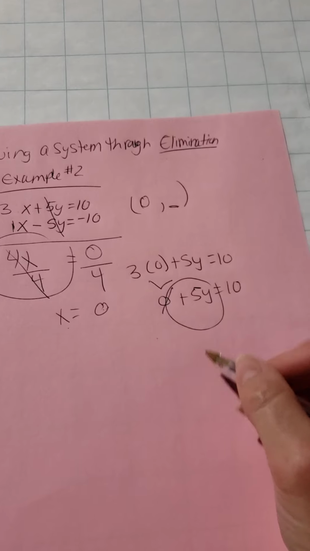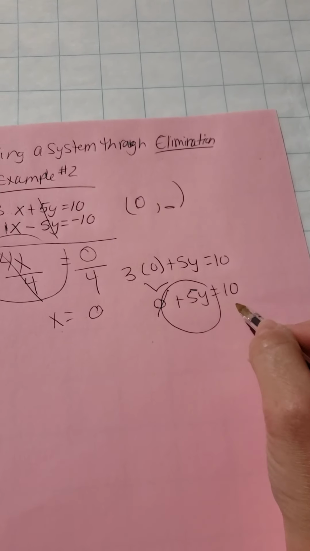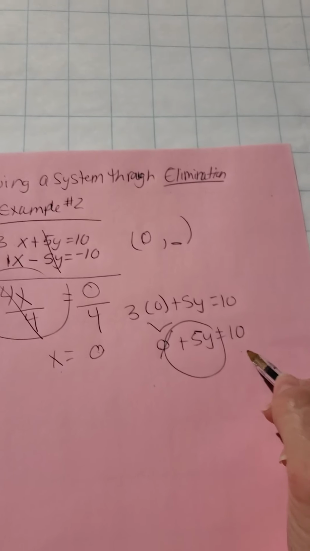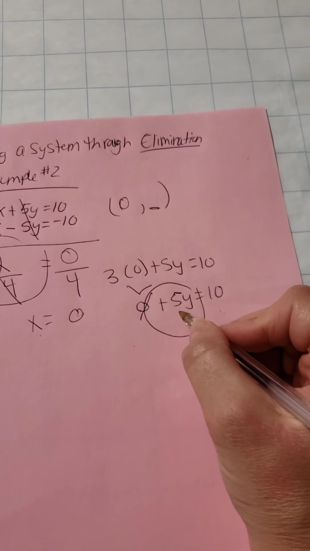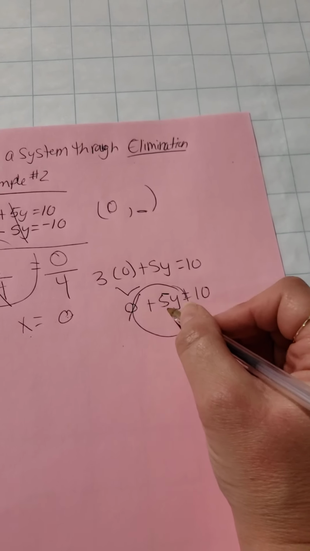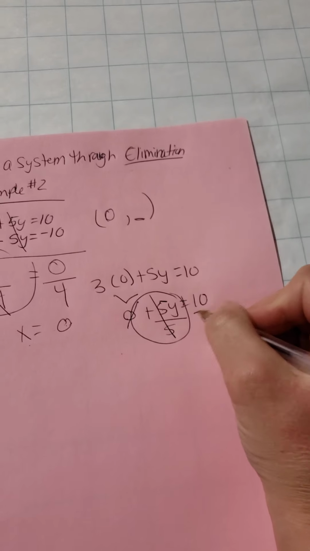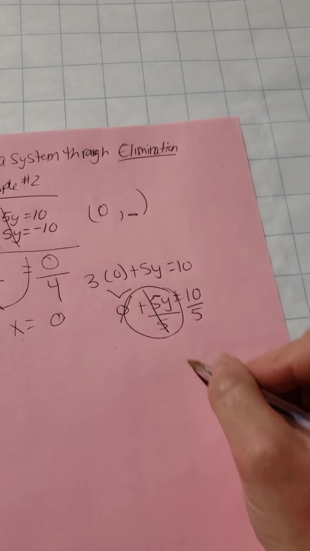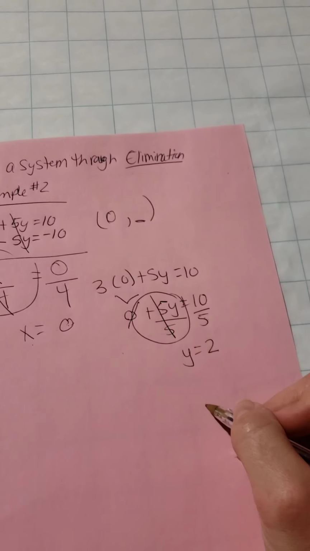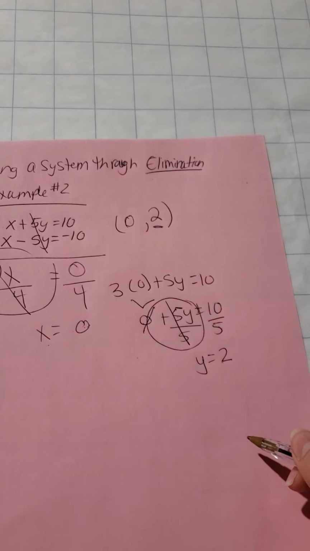And then I'm going to divide. If I wanted to, I could have gotten rid of this 0 by adding the opposite here and adding the opposite here, but it still would have been 10, so it didn't change anything. So I'm just going to go to step 2, which is to get rid of this 5, which is attached through multiplication. So to get rid of it, I'm going to divide. So I have to divide over there. And so then I get y equals 2. So now I know what my y is. And there's my answer. There's my solution.